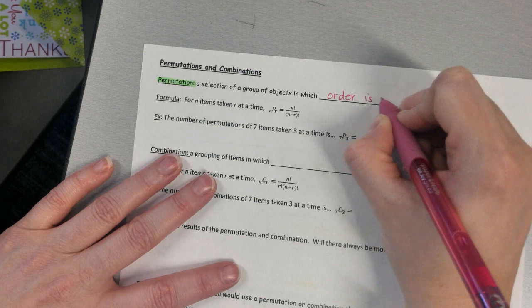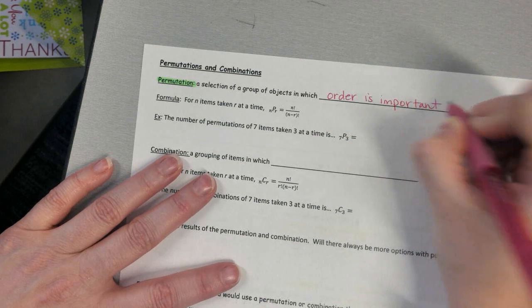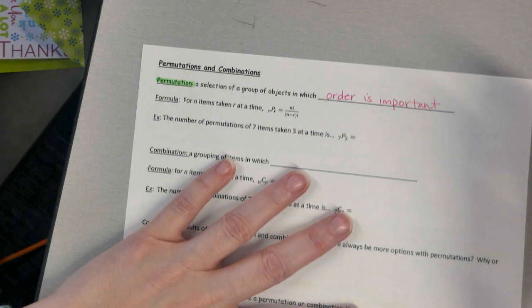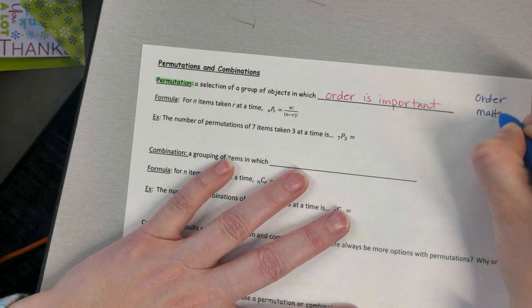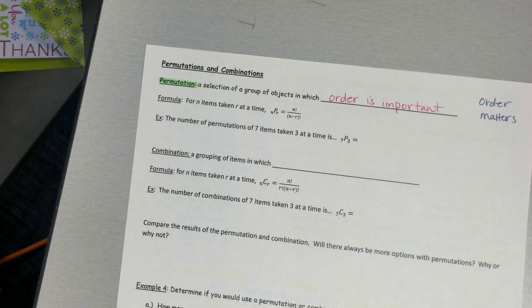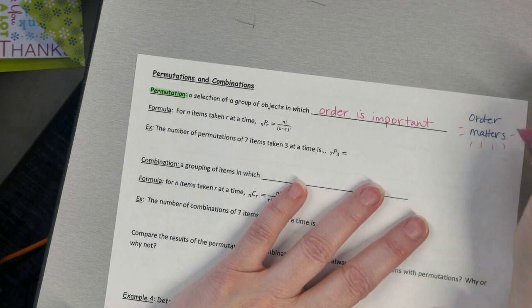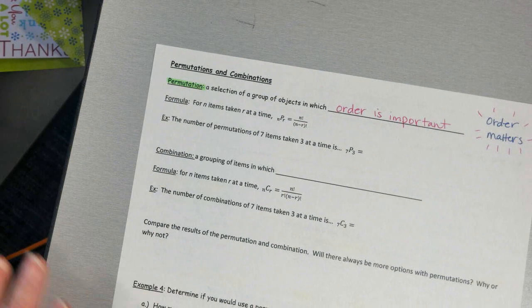The order is important. So we're going to talk about different situations where the order does matter. That's something that you'll hear me say: order matters, or I'll say the order does not matter. So order matters for the permutation. And then you do have a formula.